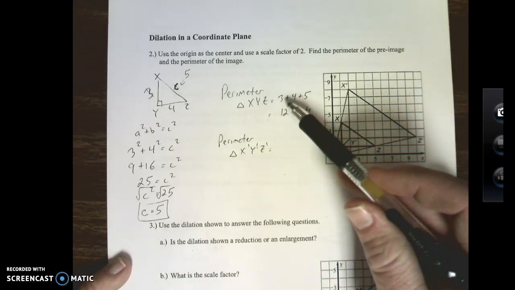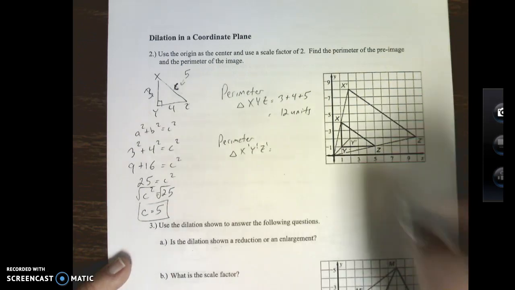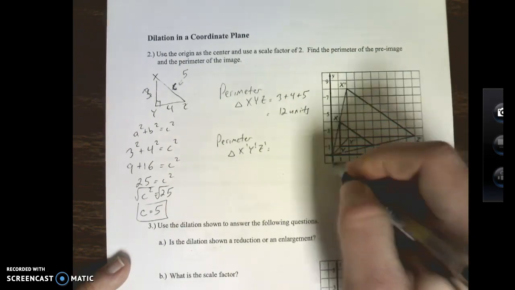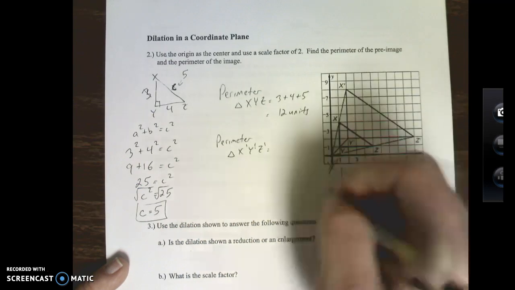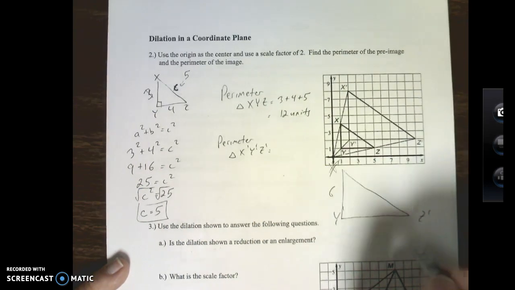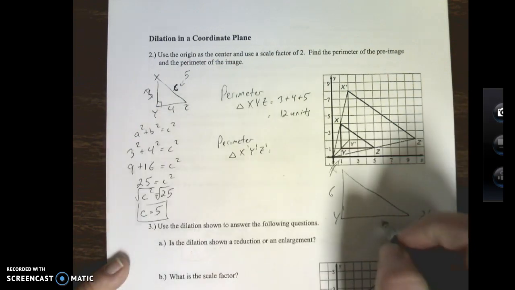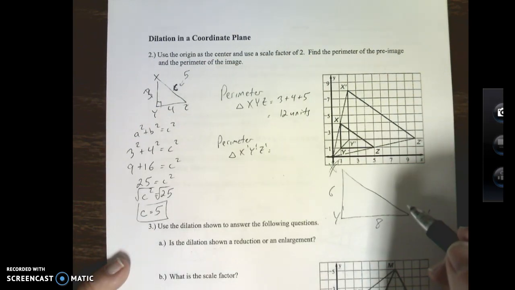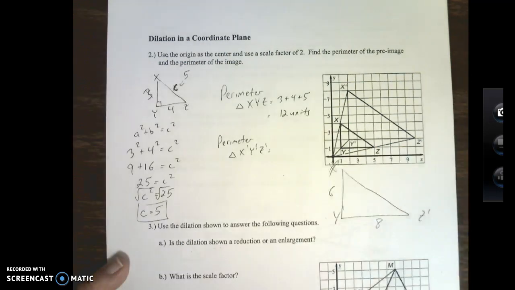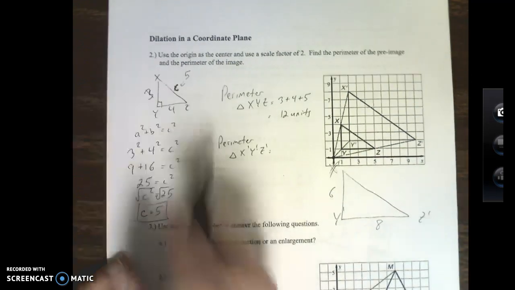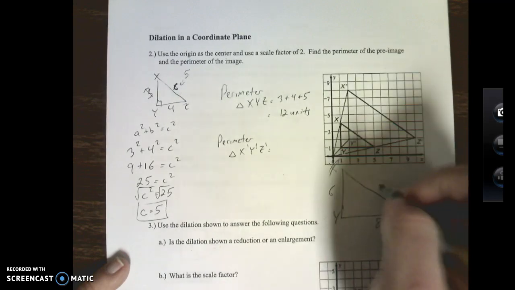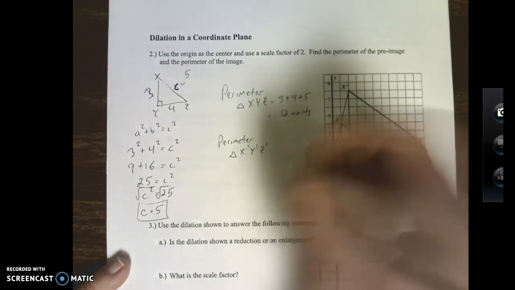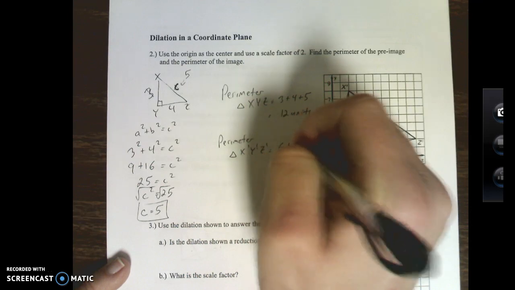Because think about it. The first one was 3. All right. So now we have a scale factor of 2, so x prime to z prime is now 6. If I do 4 times 2, I'm going to get 8. Do I want to do Pythagorean theorem again here? I'm hoping that you guys are as lazy as I am, because I really don't want to. I already know the first one's 5. So if I want to find a new one, just times it by 2, 10. So my perimeter here would be 6 plus 8 plus 10.